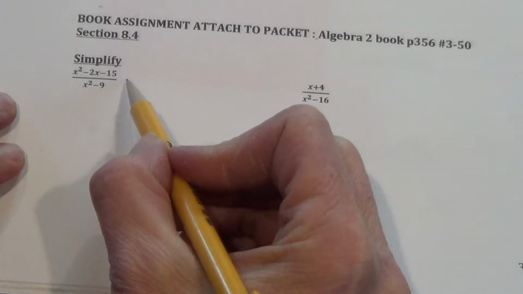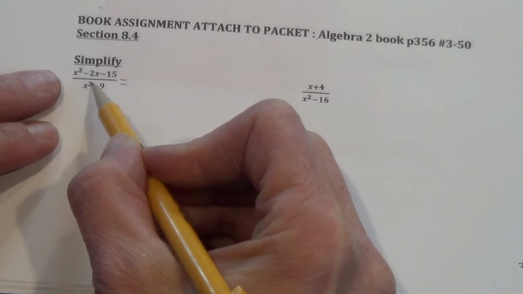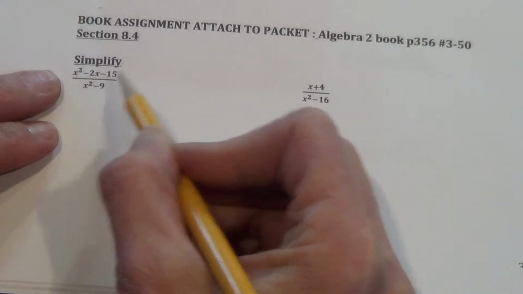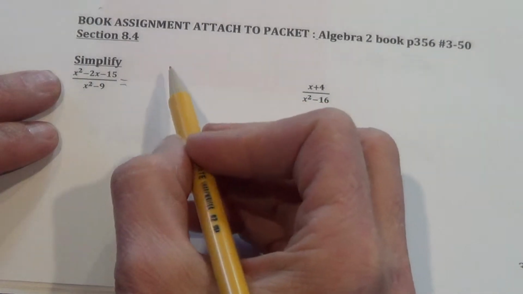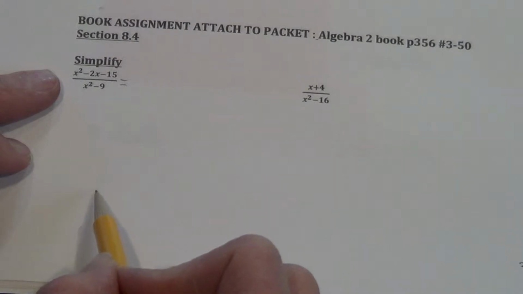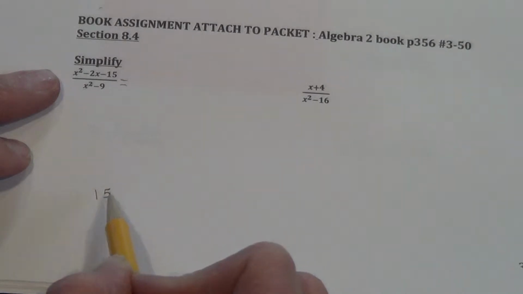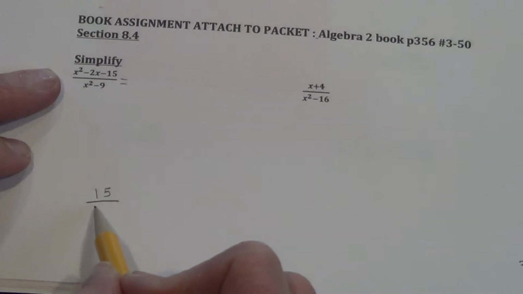So the very first thing that you want to do in these, the process would be, you can't just cancel terms that are being added. You have to cancel factors top to bottom. If you think back to fractions when you reduced them, let's say you have 15 over 25.